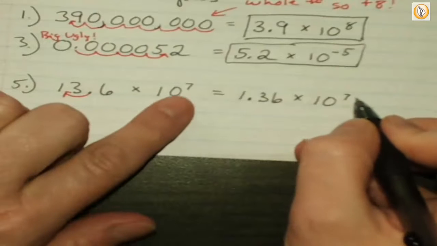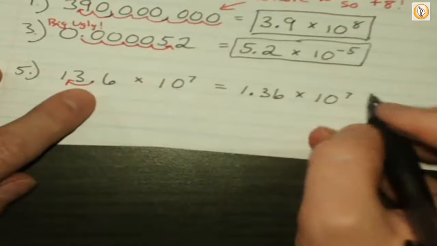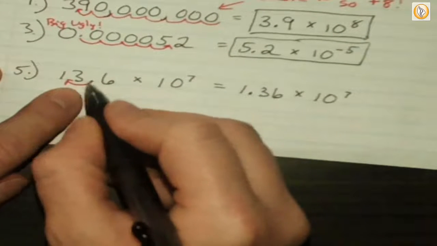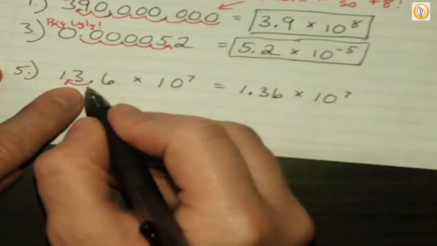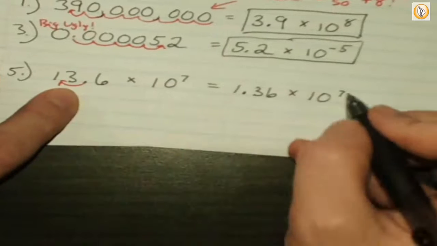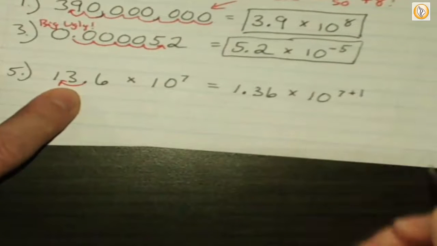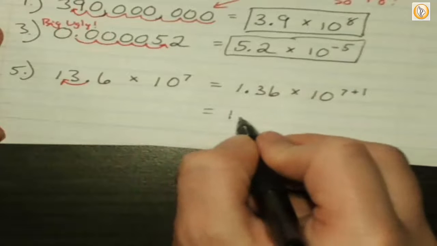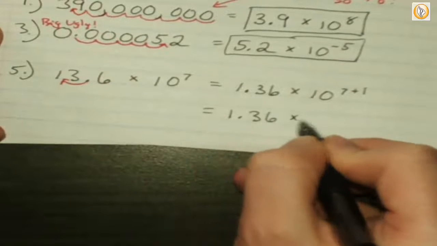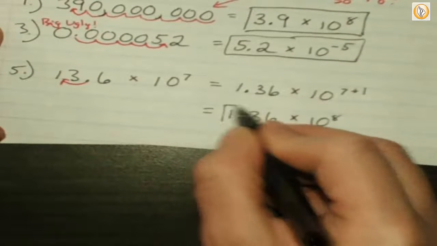That's right, because it had 7. We moved it left 1 place, so we're adding 1 to that.